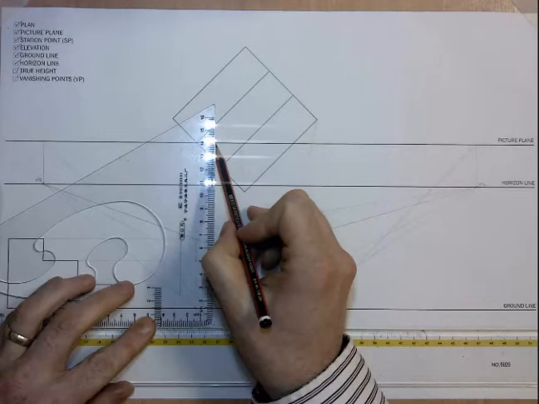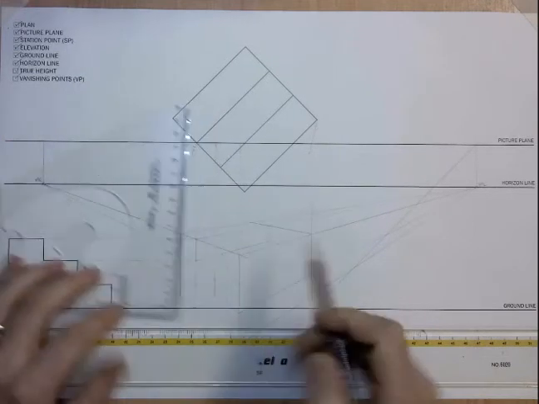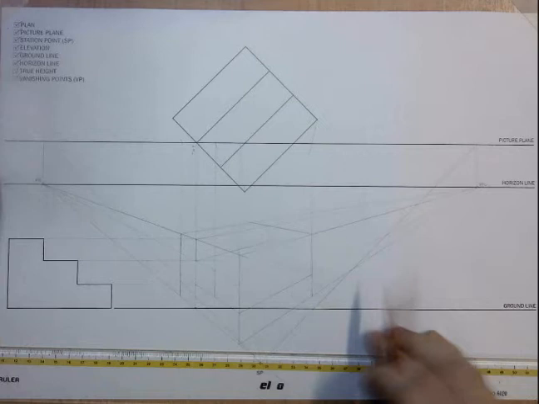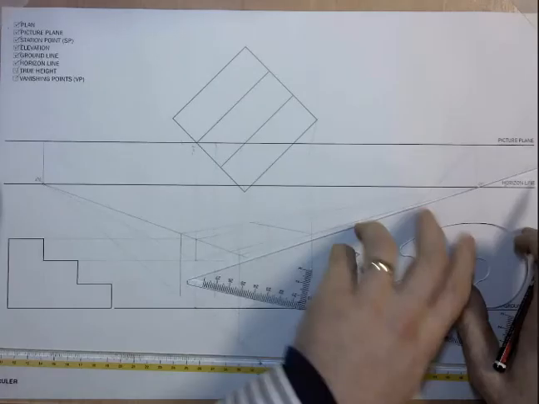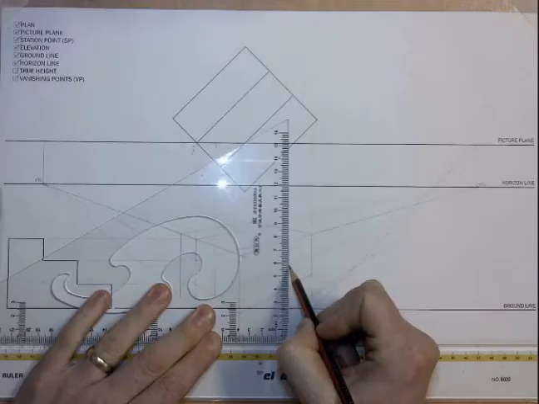Where it hits that picture plane, come straight down. So hopefully that makes a lot of sense to you. It's a short lesson, a quick lesson in 2-point perspective instrumental projection drawing.